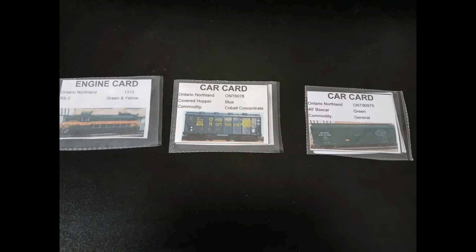So the next couple of pics here, I just wanted to show what these things look like. So here's a quick shot of the engine card and the two different car cards that I showed earlier. In each case, you see a photograph, one of the engine, and in each case, one of the rail car. Now, if you flip it over on the other side of the pack, and I use the little hockey card protective sheets, I just cut them up, and they work really good for little pockets, by the way.